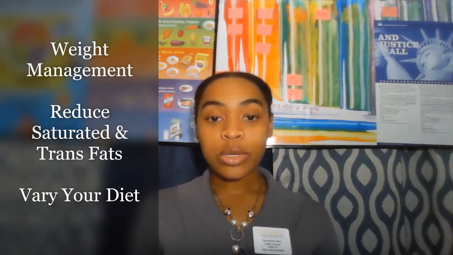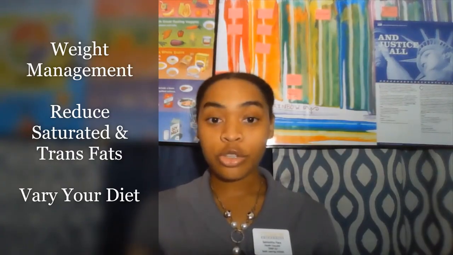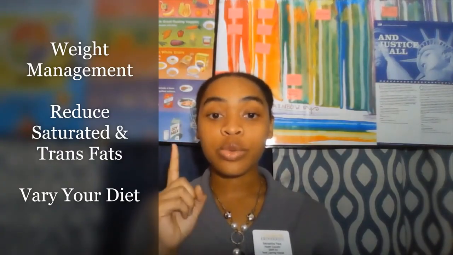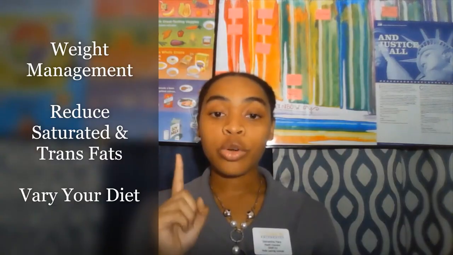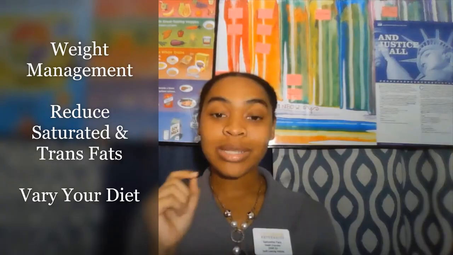The second thing, of course, is decreasing your saturated and trans fat intake, all right? The third is that there's no such thing as a superfood. There is no one food that is going to remove any disease or chronic illness in and of itself. So you want to vary your diet as well as increase your intake of fruits and vegetables.